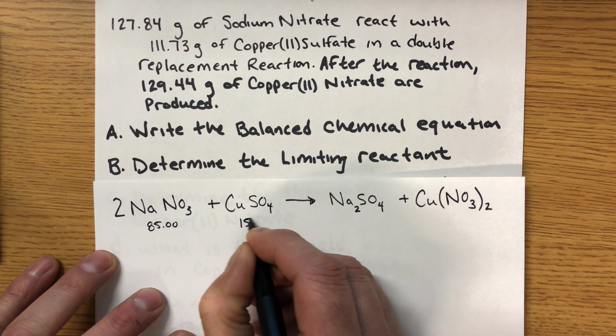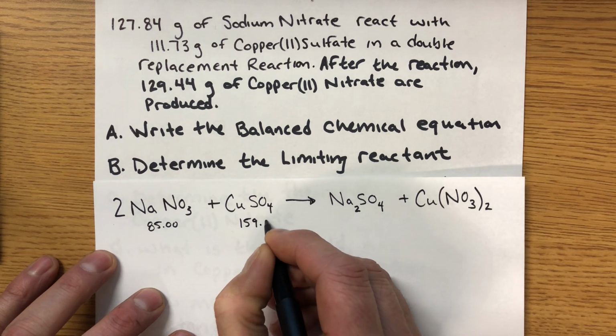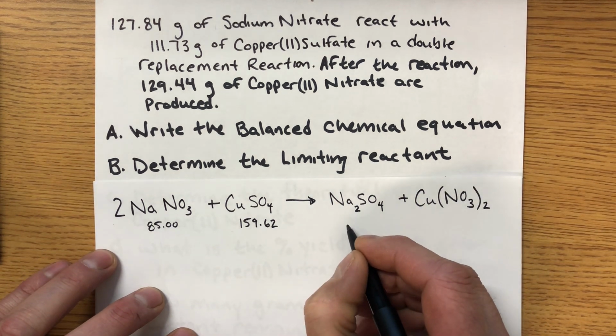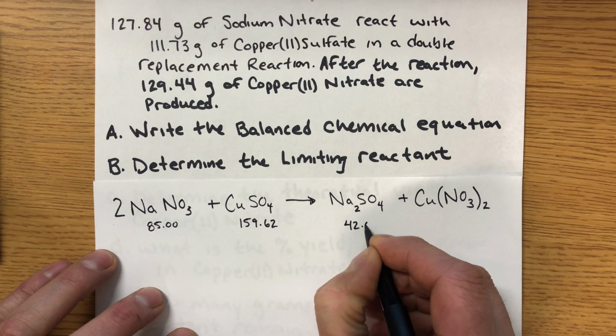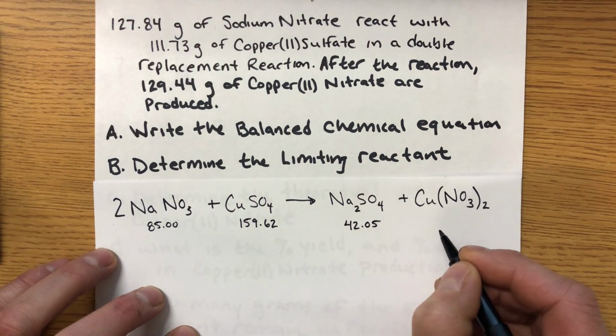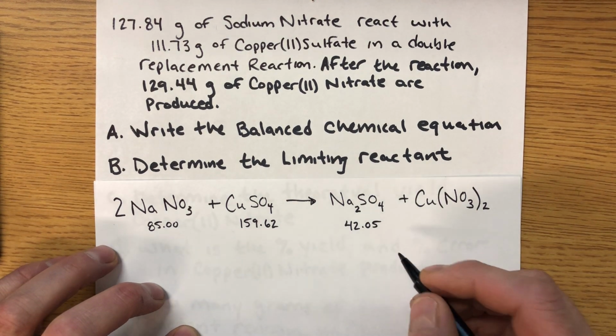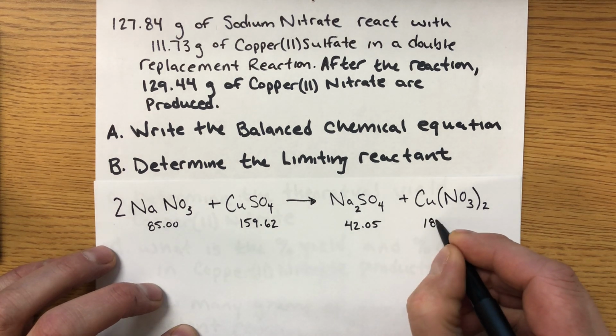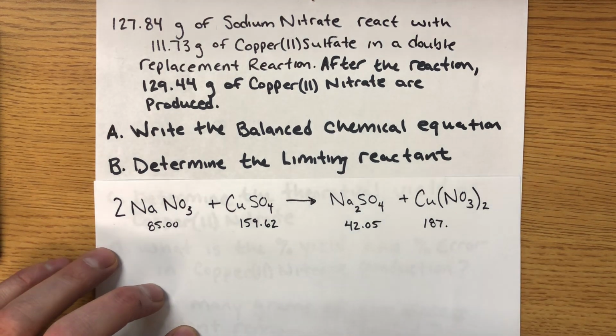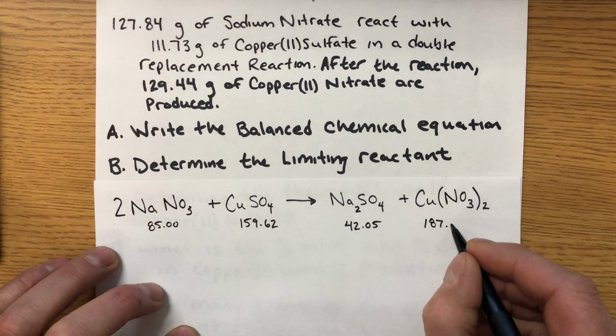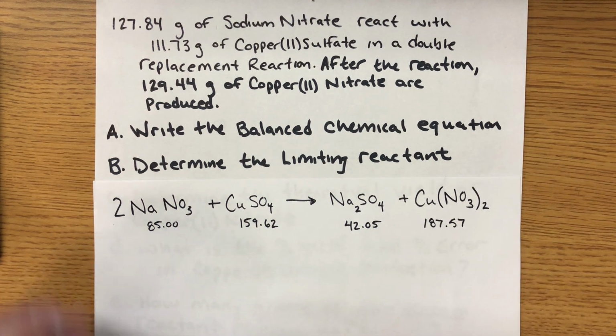This is 159.62. Sodium sulfate's 42.05, and copper 2 nitrate 187.57. Okay, so those are the molar masses of those compounds.